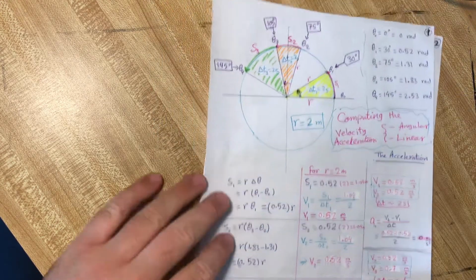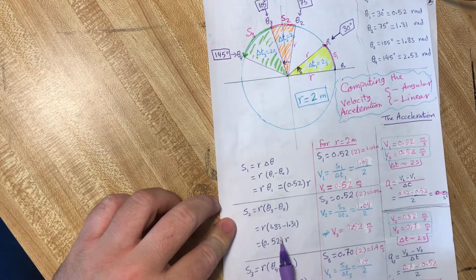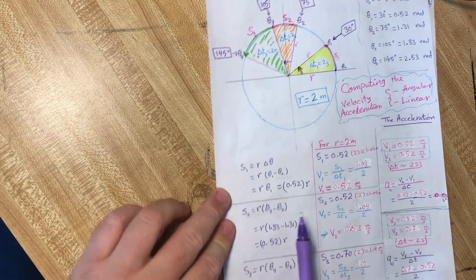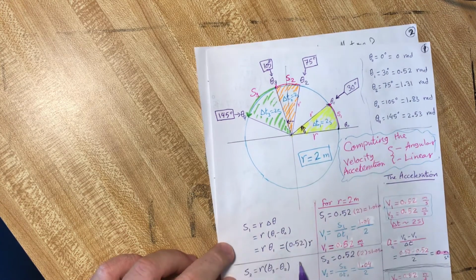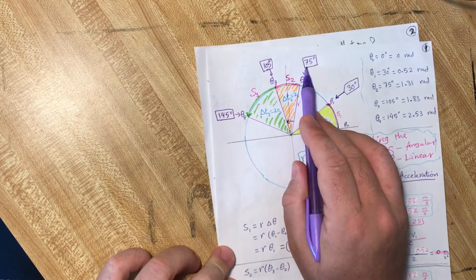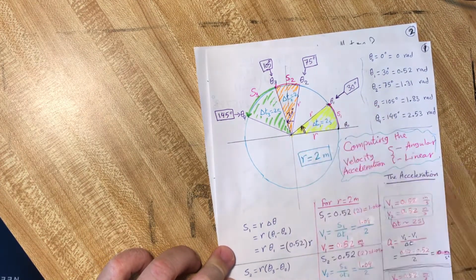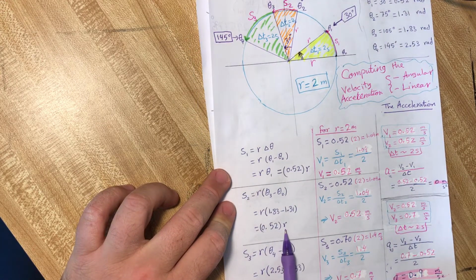What about the second length? The radius is the same, 2. And the difference between theta 3 and theta 2 is the same, 30 degrees, because 105 minus 75 is equal to 30 degrees. In radians, it will be 0.52.